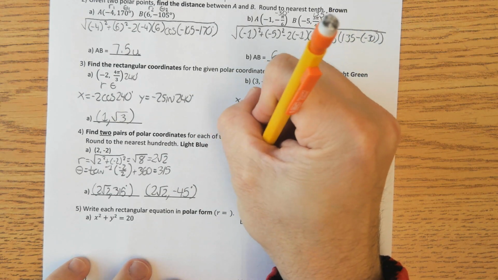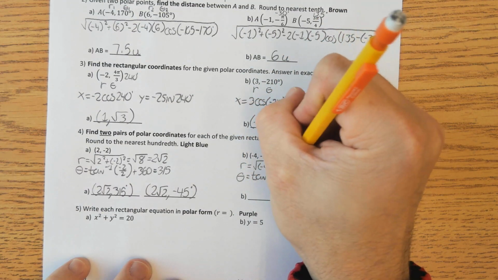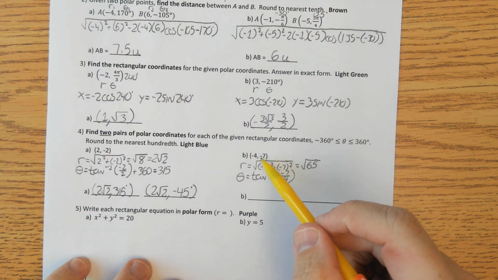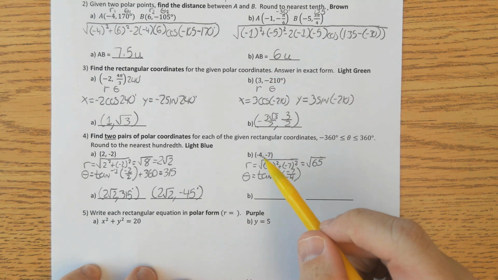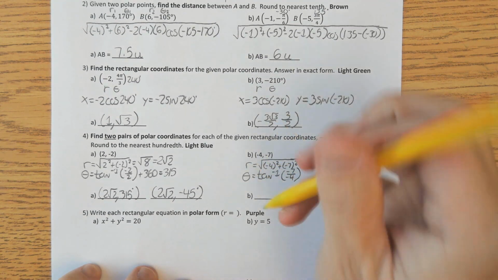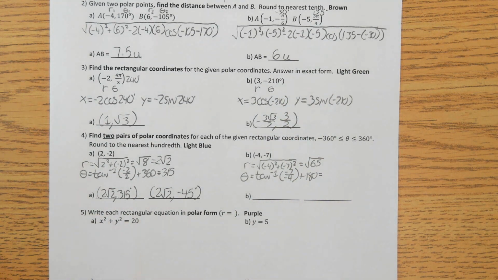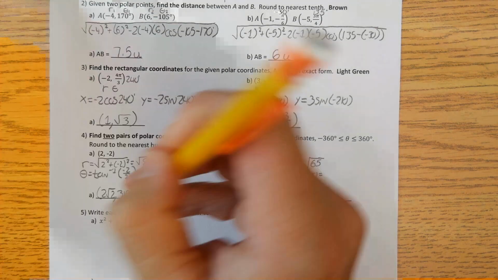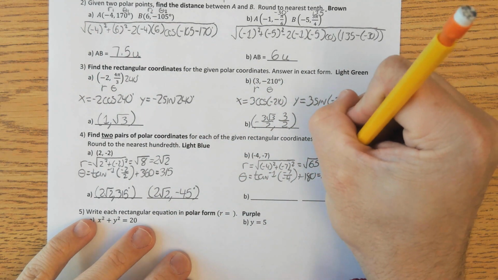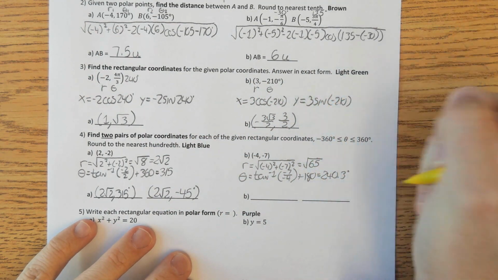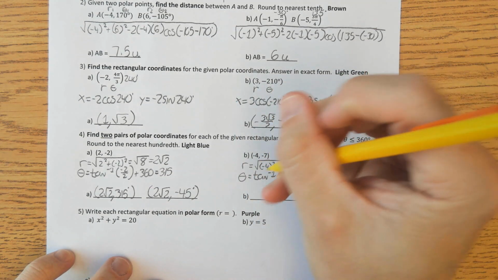And now let's go ahead and find theta. So tan inverse of negative 7 over negative 4. Now look what quadrant you're in here based on this point. That's quadrant 3, negative, negative. So we're going to add 180 here. And let's see what that gives me. So tan inverse of negative 7 over negative 4, close parentheses, plus 180. And let's round to the tenth. So I got 240.3 degrees. So that's going to be my first point here.